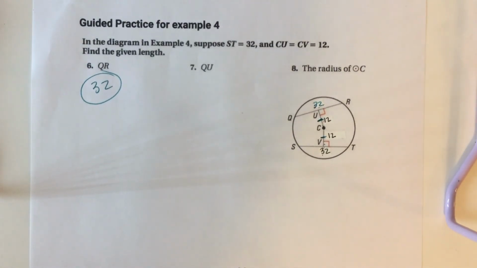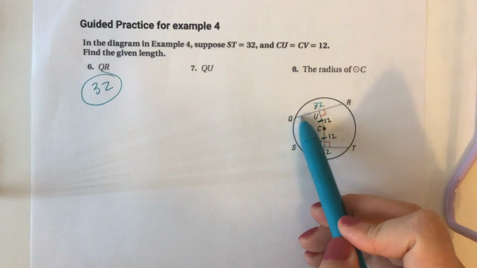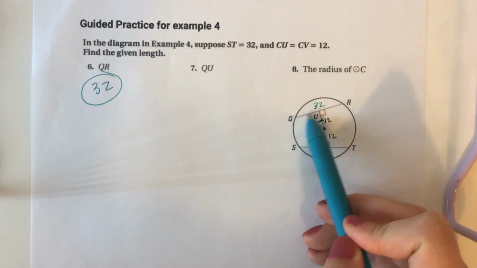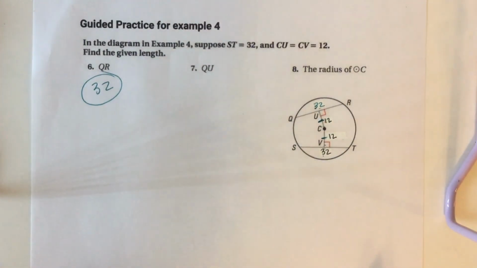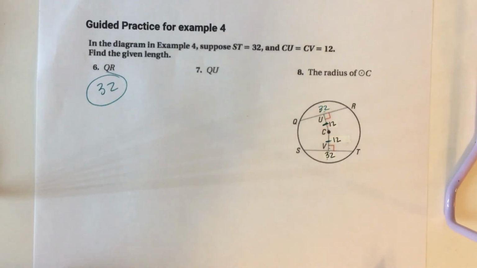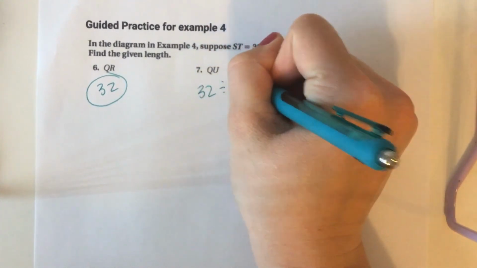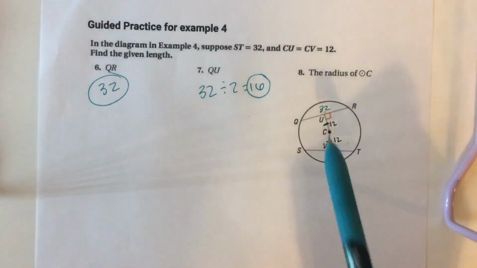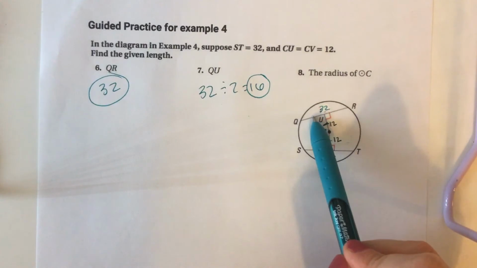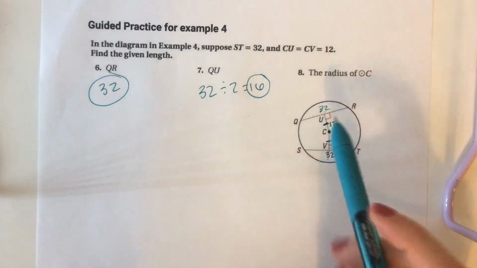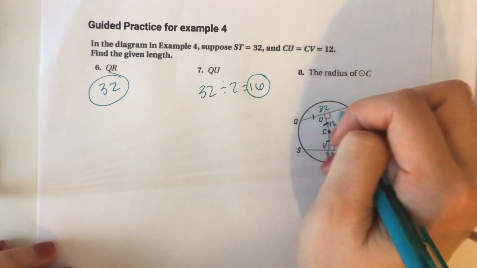Number 7, QU. That's this one right here. We want to figure out what that is. Well, it's half of 32. So we would do 32 divided by 2 to get 16. And we know it's half because this is going to be a perpendicular bisector. That's going back to the earlier theorems we were doing.